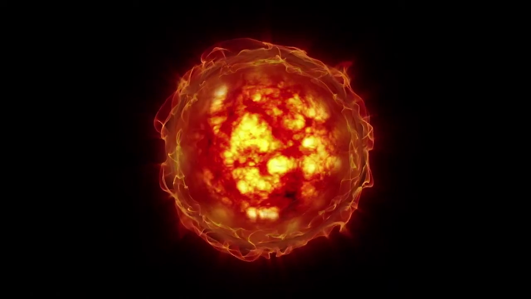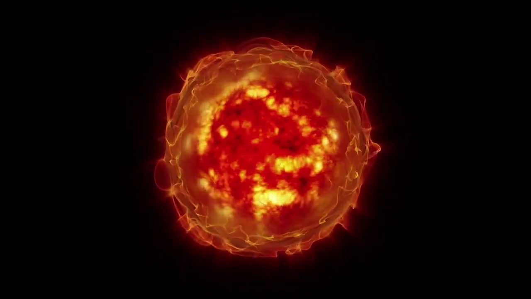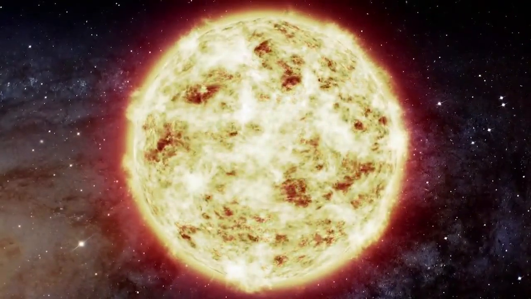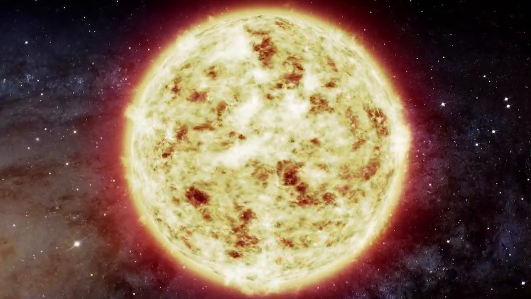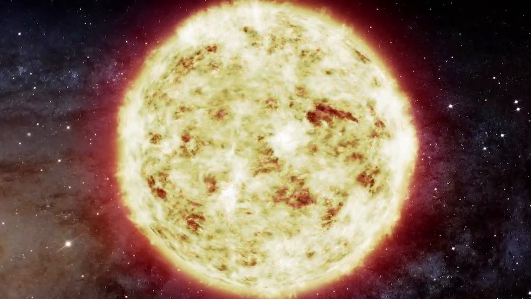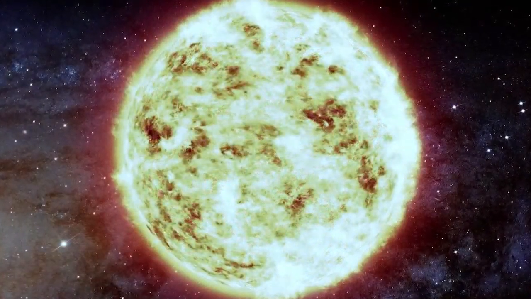Rapid contraction occurs, which causes a rise in temperature and reignition of helium. However, the core is not dense, so the flash does not reoccur. Rather, helium is burned to carbon and oxygen that occupy the core.